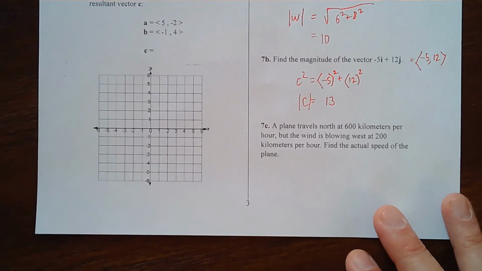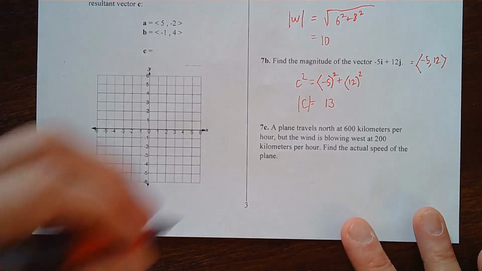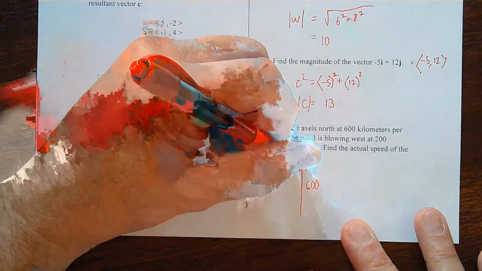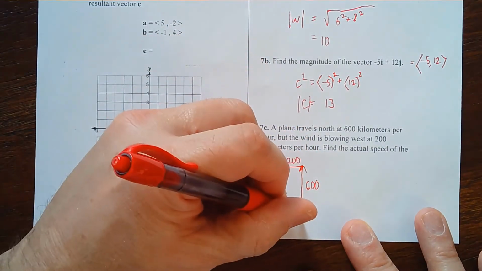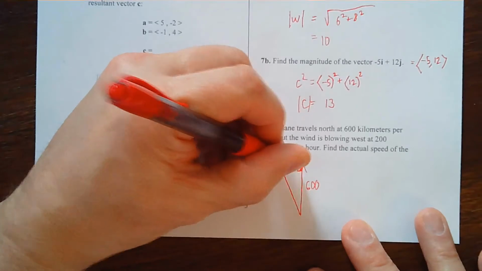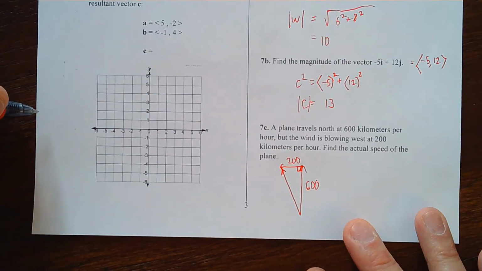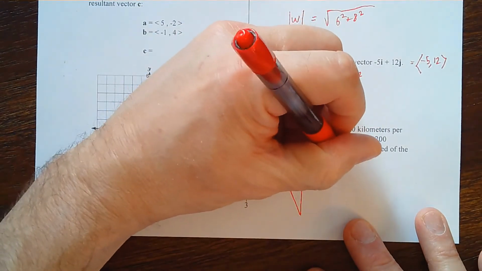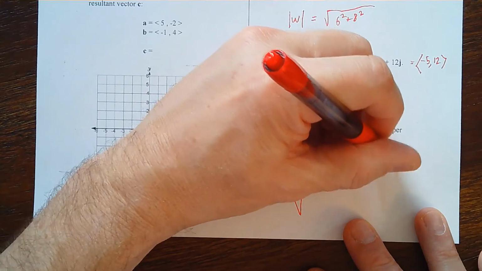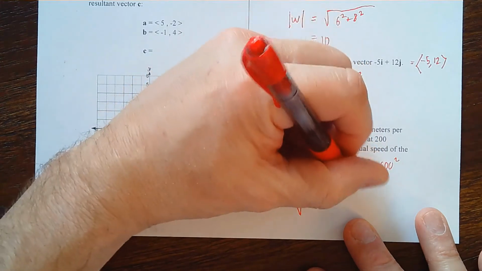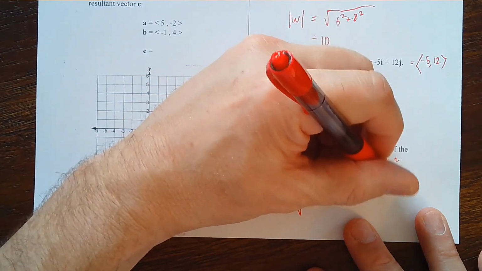Finally, in number 7c, it's kind of like our boat situation. We have a plane traveling north at 600 kilometers per hour. The wind is blowing west at 200. So the plane is actually going to be drifting westward, even as it's flying 600 miles in the northerly direction. These are all right angles, by the way, in case you hadn't figured that out. So a quick Pythagorean theorem here, and we'll get c squared equals 200 squared plus 600 squared, and I'm just going to jump here to the answer. The magnitude of our vector c is 632 kilometers per hour.